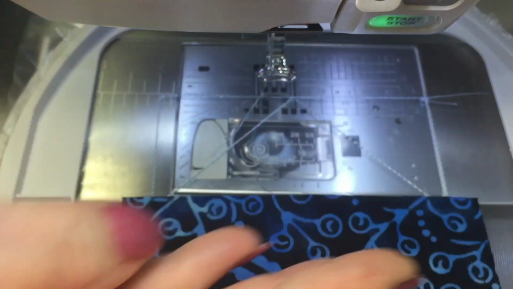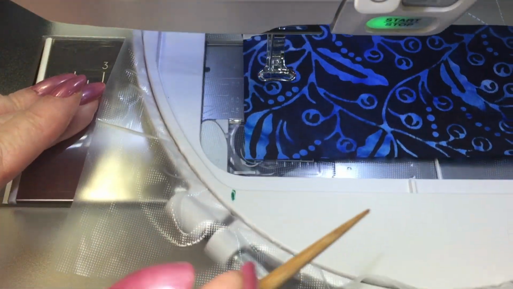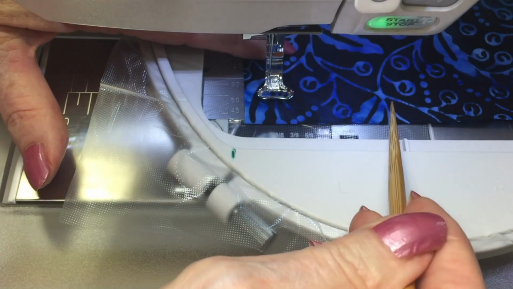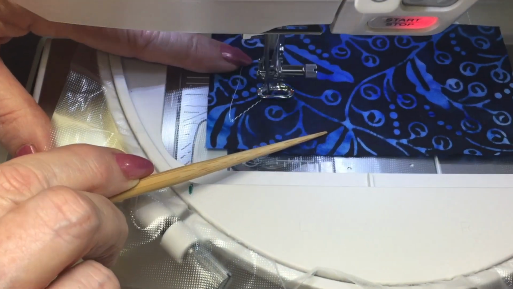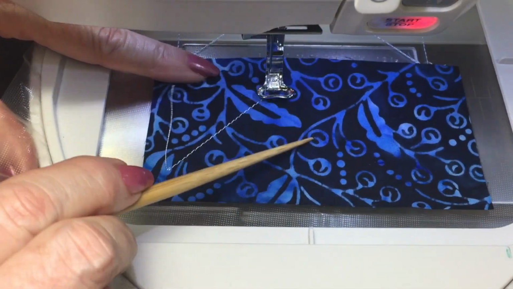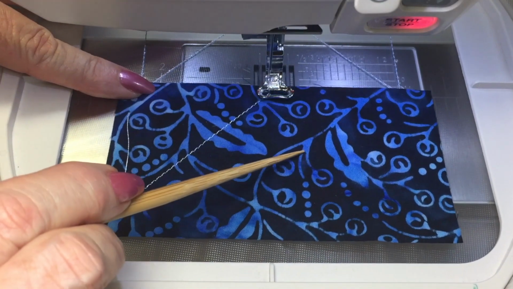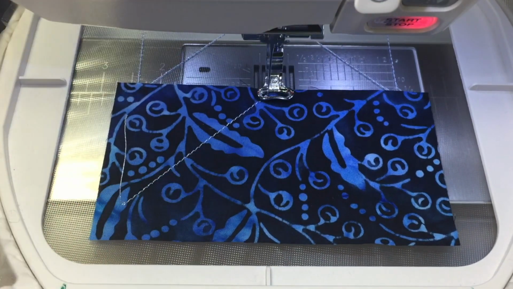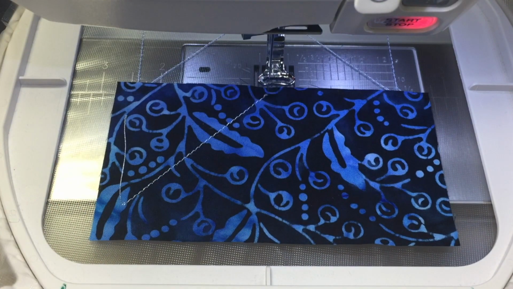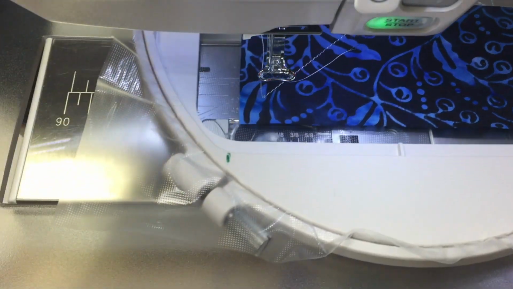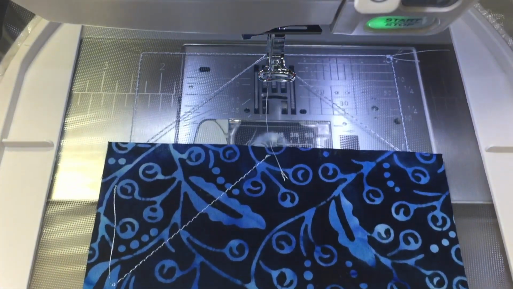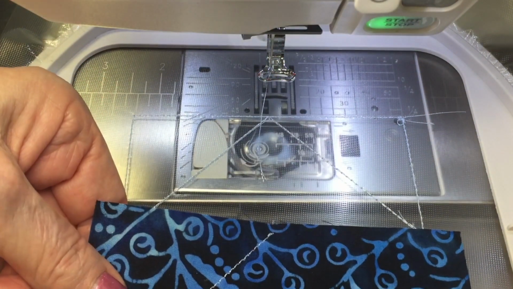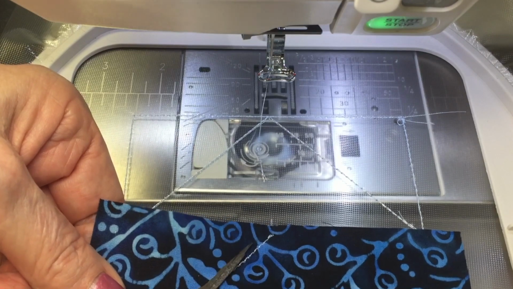Stitch the first color, which is a placement line. Reposition the hoop if need be and trim off the excess fabric to about 1/4 of an inch from the stitching.